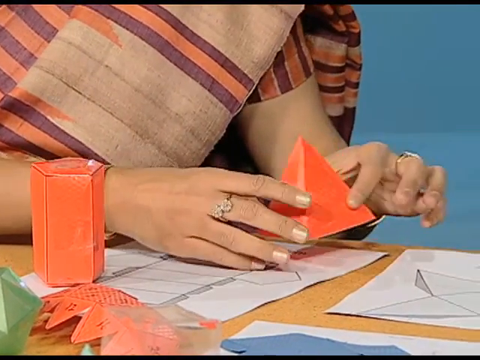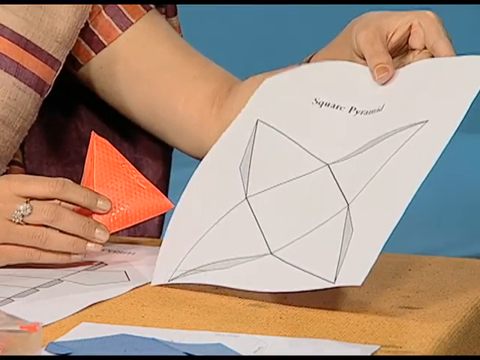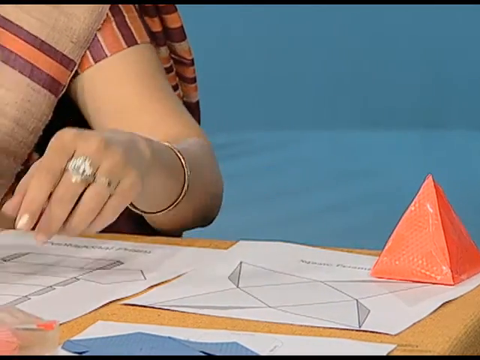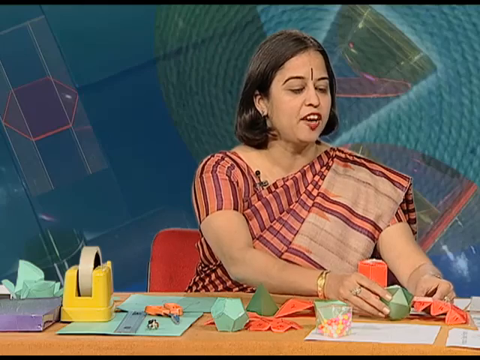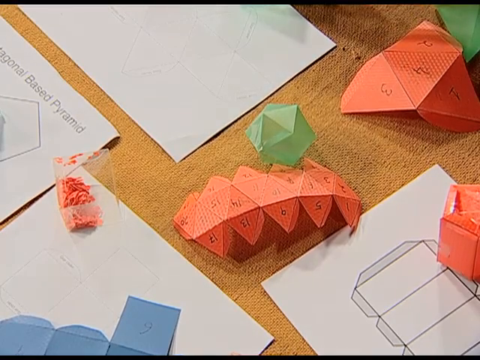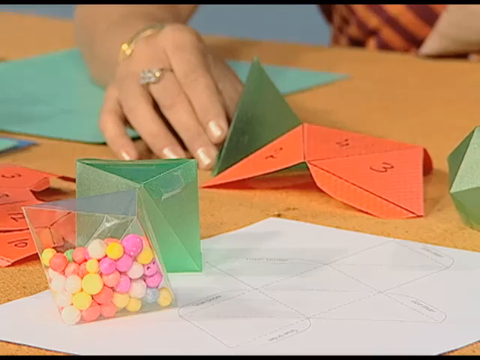Here we have with us a 2D net of a square pyramid. You can fold this net and make its 3D model. Similarly, you can see we have placed here various 2D patterns on the piece of paper which can be folded and the 3D models can be made.